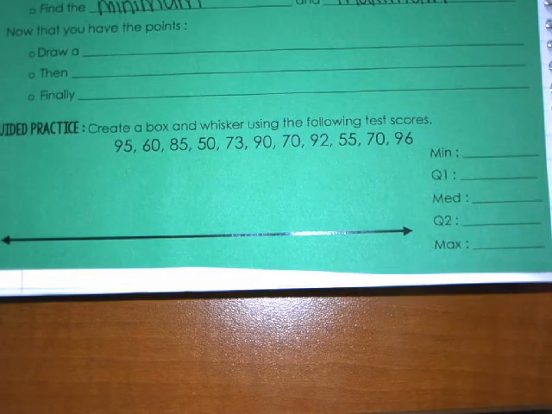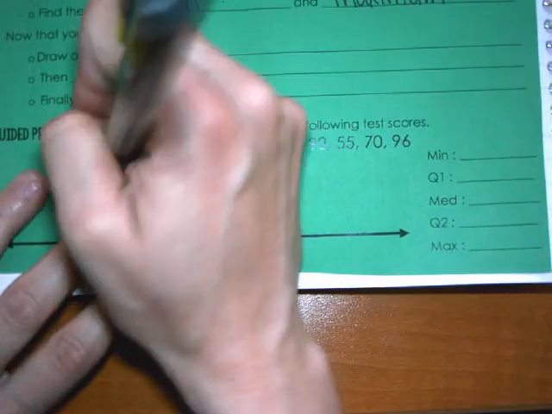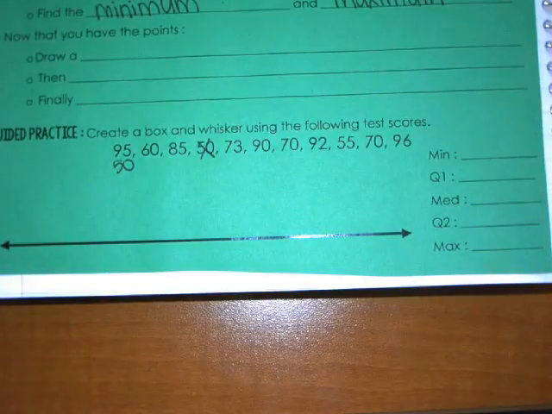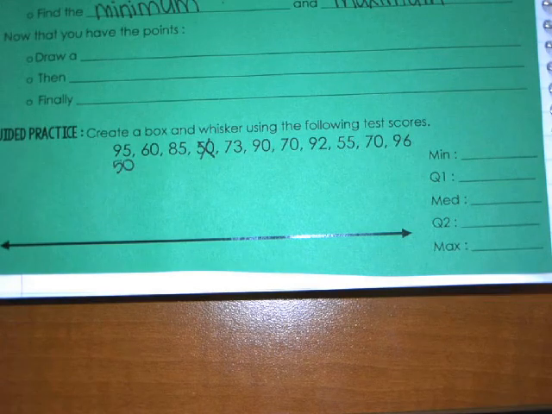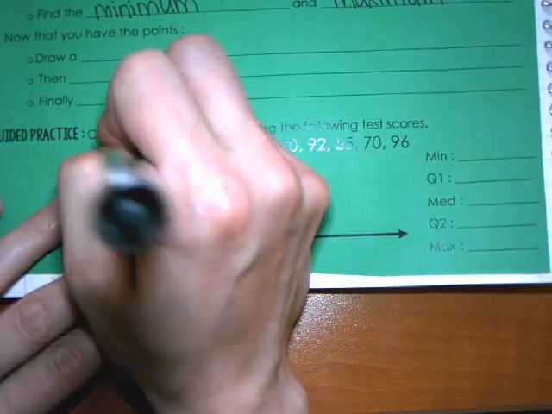All right, are we ready? Okay, what's the smallest number? What should come first? So make sure you write it and cross it off. Remember, we don't want to miss a number. You will mess this whole thing up if you leave a number off. What comes after 50? 55.